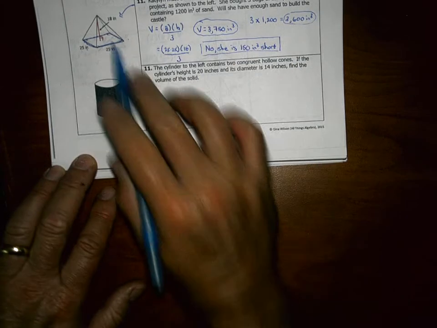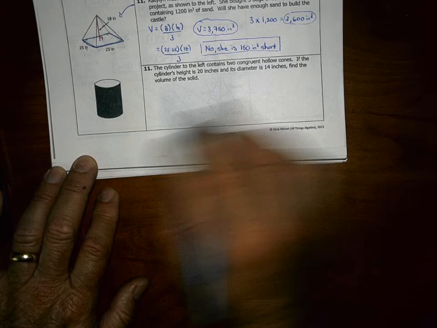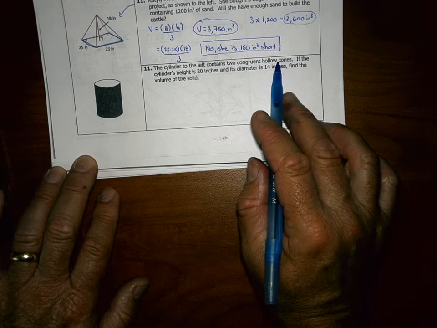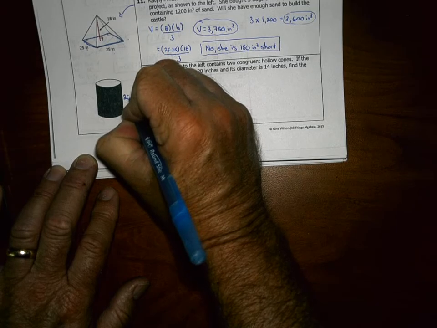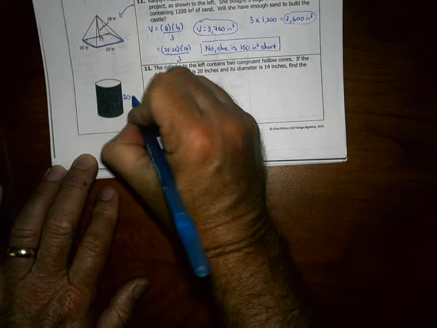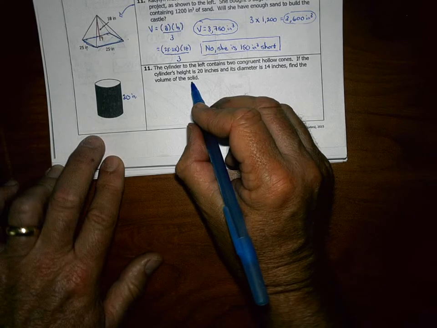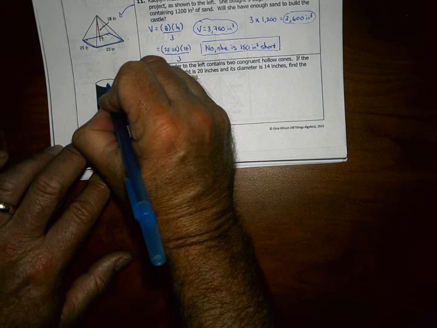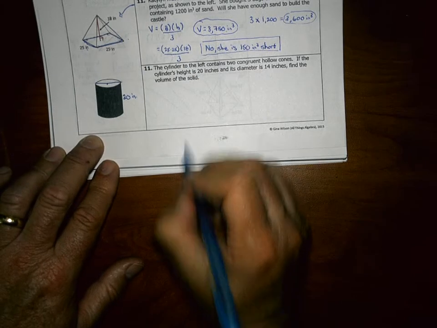All right, so number 11. The cylinder to the left contains 2 congruent hollow cones. If the cylinder's height is 20, so let's mark that. We know the cylinder's height is 20 inches, and its diameter is 14 inches. Find the volume of the solid.